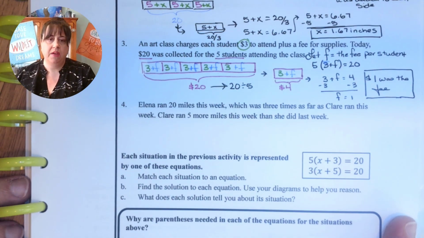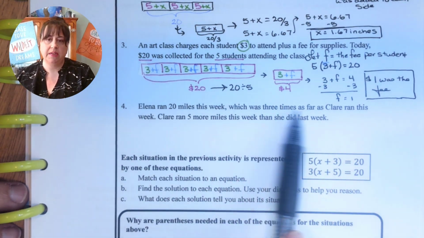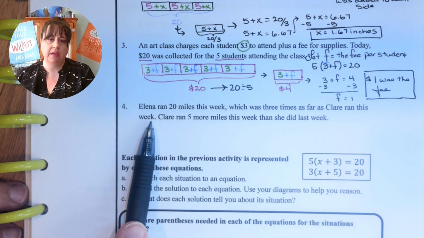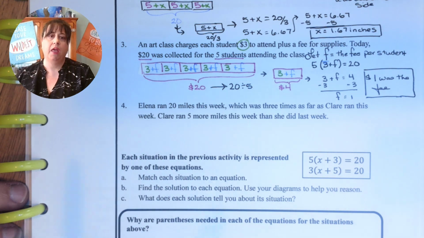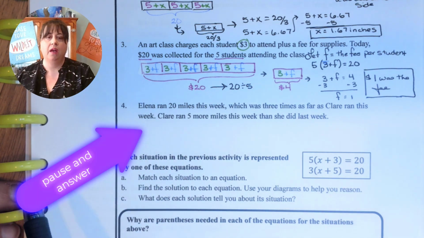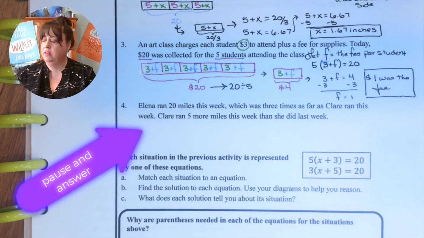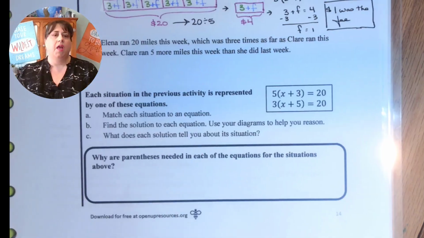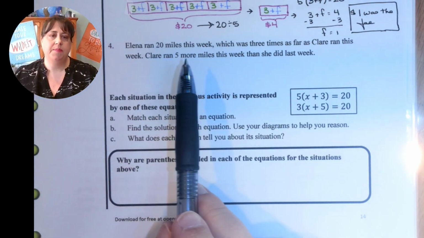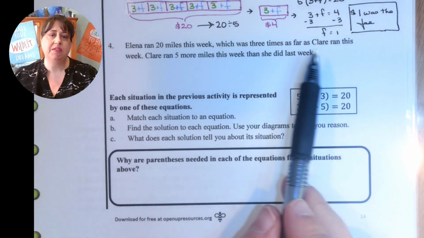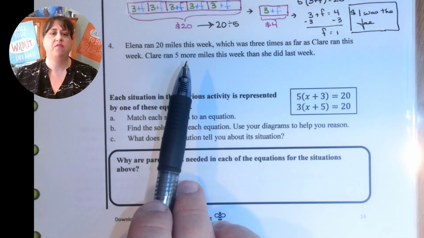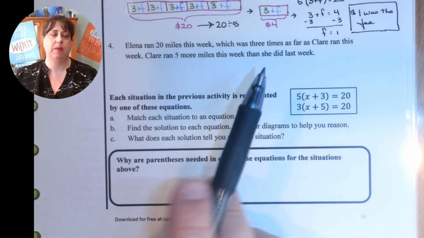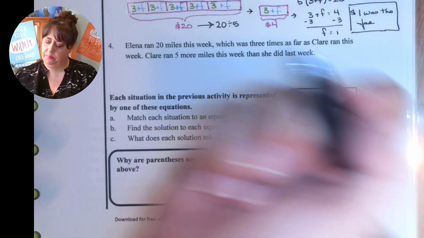Elena ran 20 miles this week, which was 3 times as far as Claire ran this week. Claire ran 5 more miles this week than she did last week. I want you to set this up, see if you can figure out what the variable is, and go from there. Okay, Elena ran 20 miles this week, which was 3 times as far as Claire ran this week. Claire ran 5 more miles this week than she did last week. Okay, this one's super confusing.